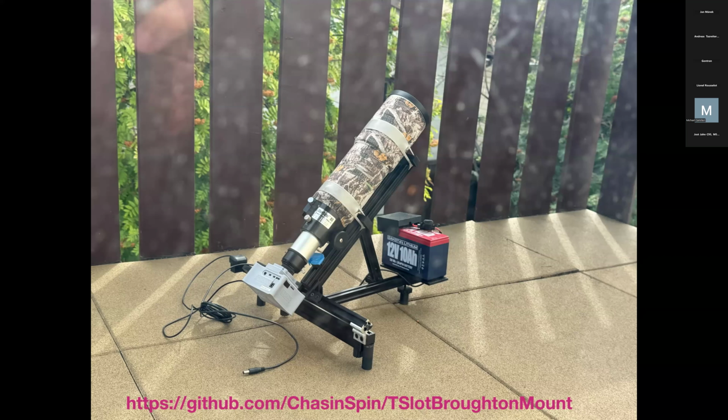And this is a mount I designed called the T-slot Broughton mount, based on the concept of John Broughton's designs. This one's made out of 3D printed parts and T-slot. It's also an open source design that you can download. I put the link down there for it.